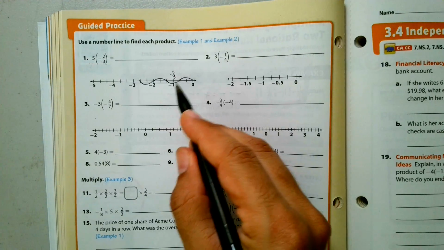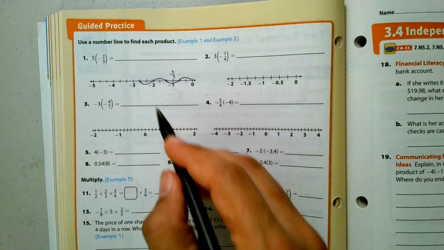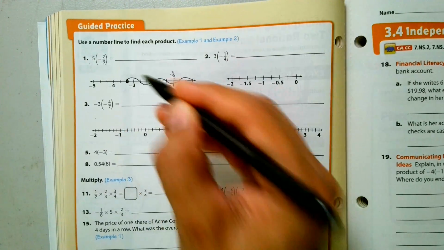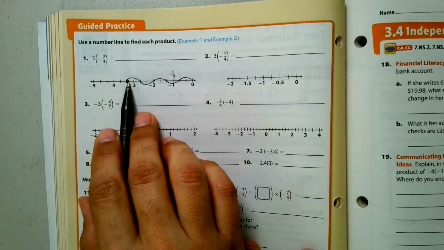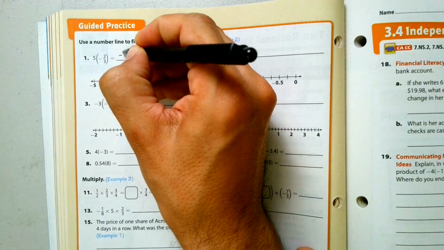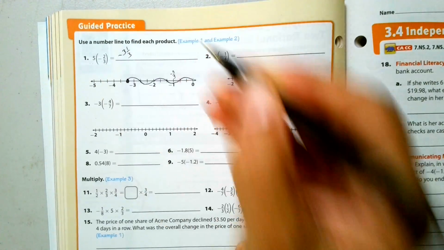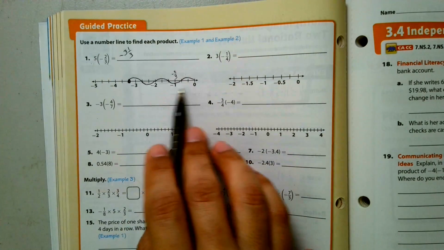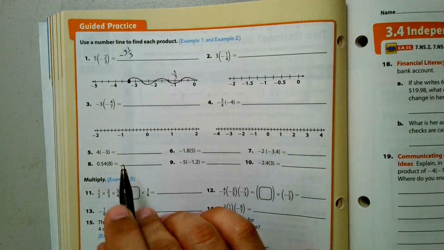That's 1, 2, 3, 4 groups of 2/3, and here's the last one. We end up right here, and this is -3 and 1/3. All right, 3 and 1/3. So we used a number line to show 5 groups of -2/3.